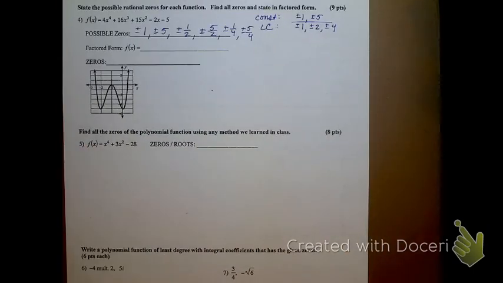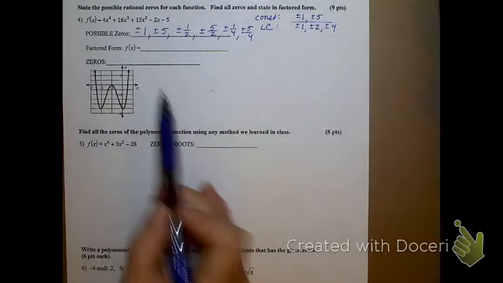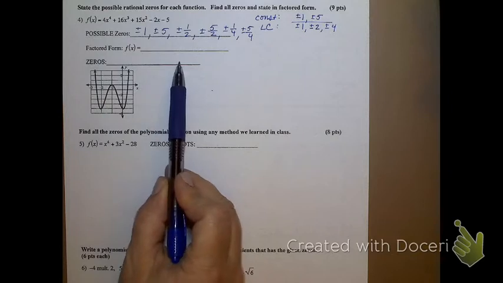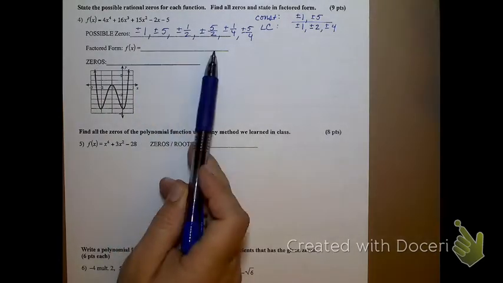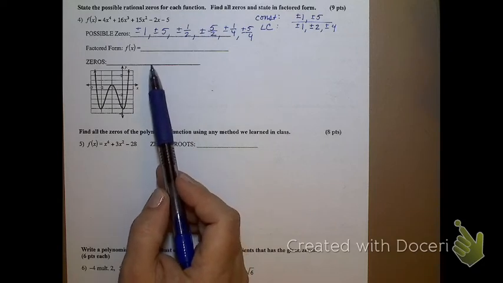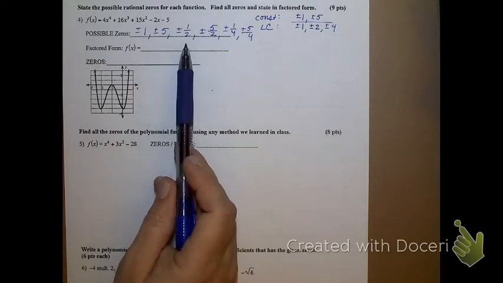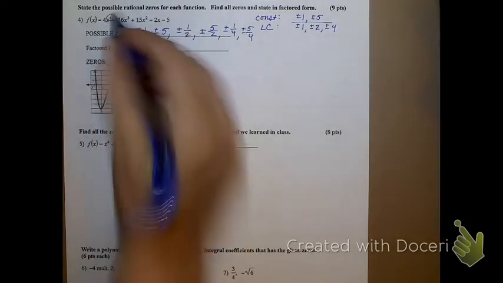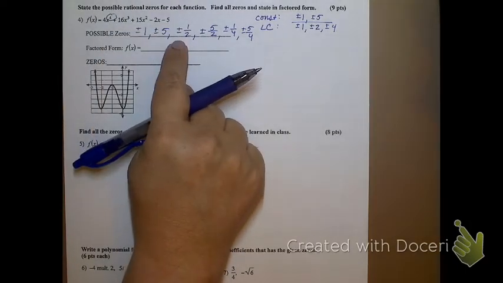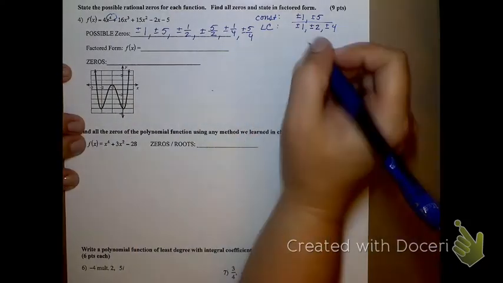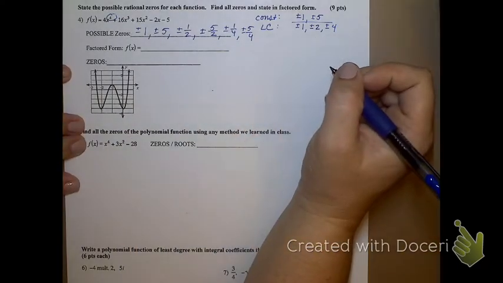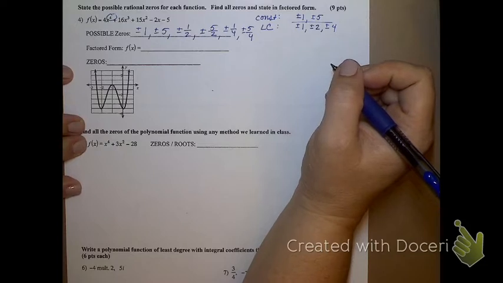Now, something that was strange to me was that a lot of groups got all the zeros, but they didn't have all the zeros represented in their factored form. They would say like, oh, 1/2 is a 0, but they didn't have the corresponding parentheses to it. So make sure that we have a 4th degree, so I need to see 4 parentheses represented, and I need to see 4 answers. Okay? All right, how does the picture help me? Well, it helps me with deciding what to guess.